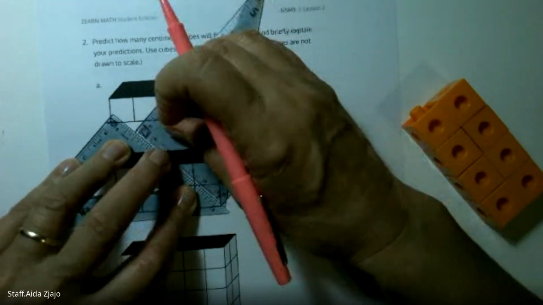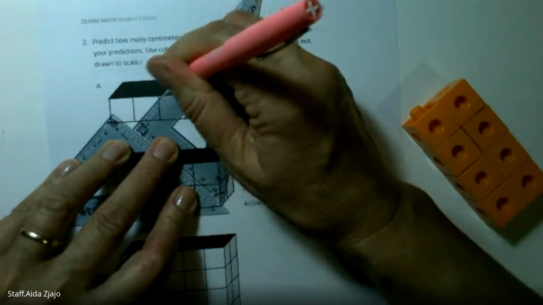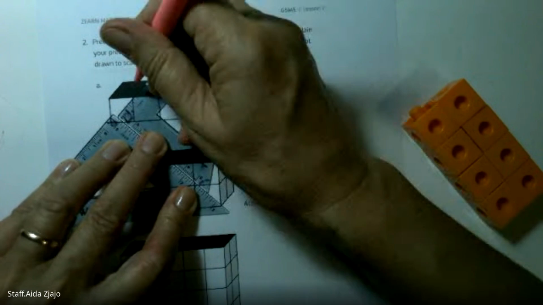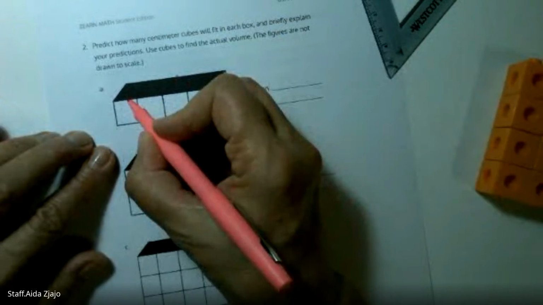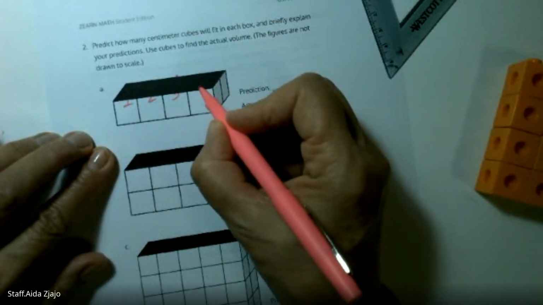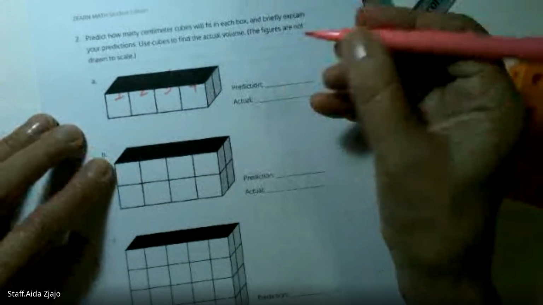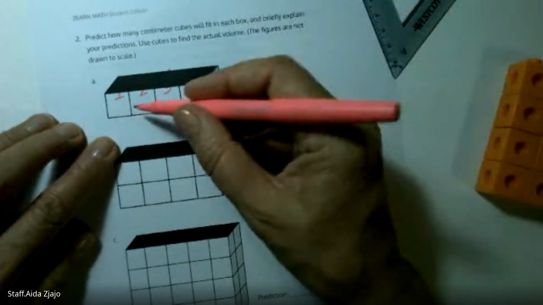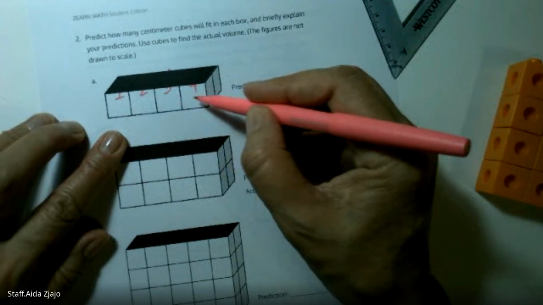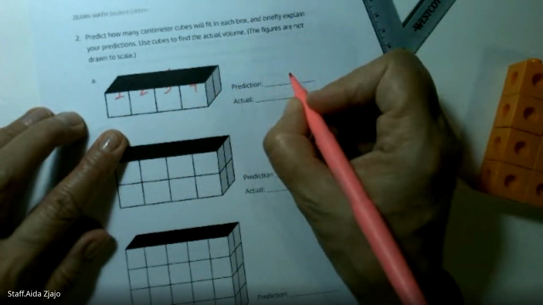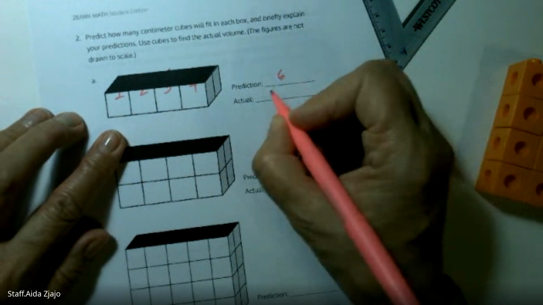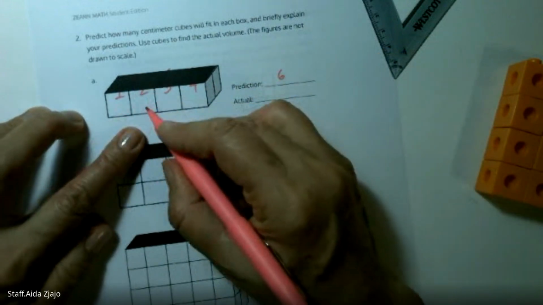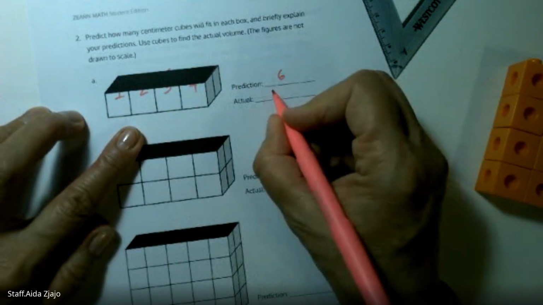They just made it dark. So this is the top that we need to see. So that would be 1, 2, 3, 4 cubes. Prediction is, some kids would say 1, 2, 3, 4, 5, 6. But really actual is 1, 2, 3, 4 cubes.